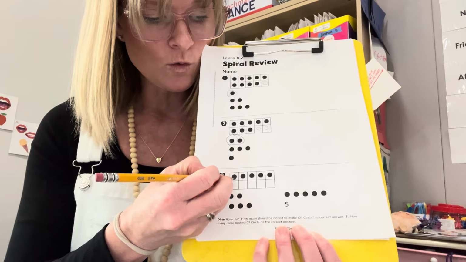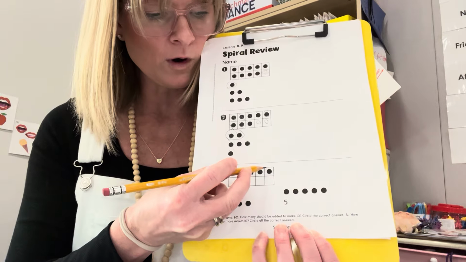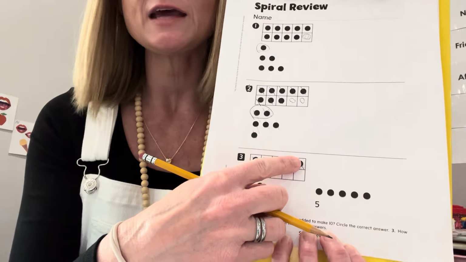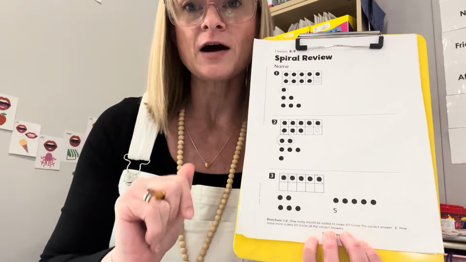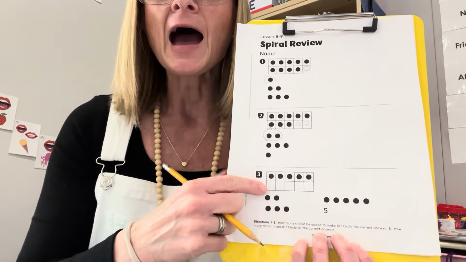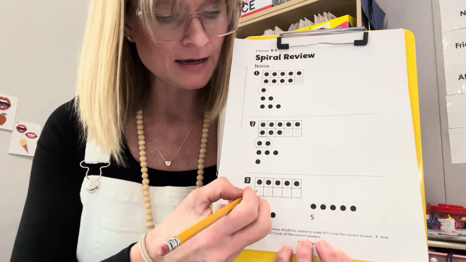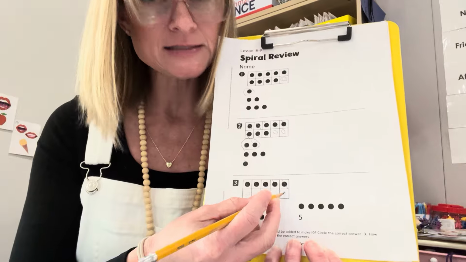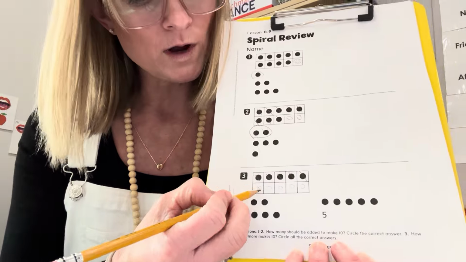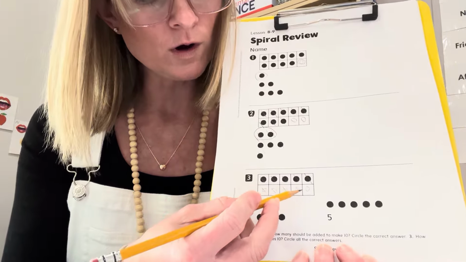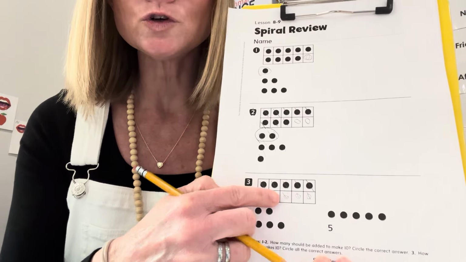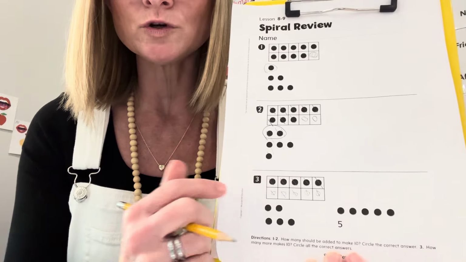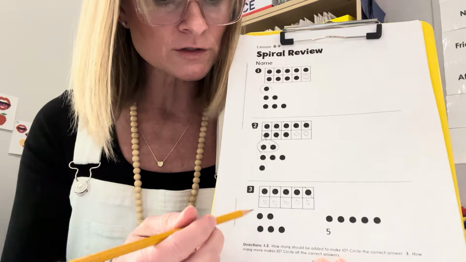Let's count them. 1, 2, 3, 4, 5. When you're working with a 10 frame, if that top row is all filled in with counters, you know it's automatically 5. So if there's 5, how many more do I need to make 10? So there's 5, 6, 7, 8, 9, 10. That's 1, 2, 3, 4, 5. So I drew in the rest of my counters to see how many more I needed and then counted how many I drew. So I need 5 more.